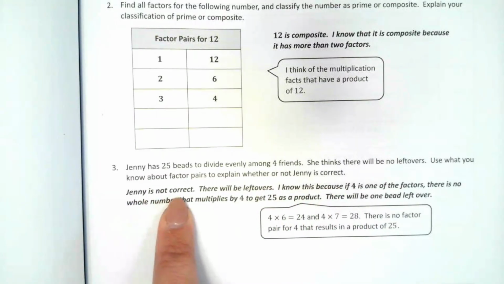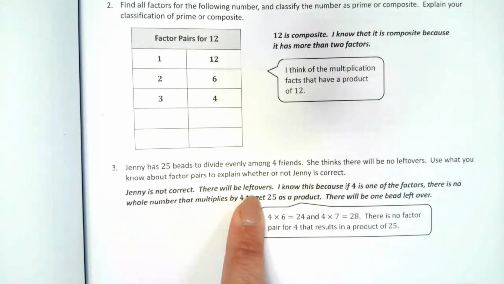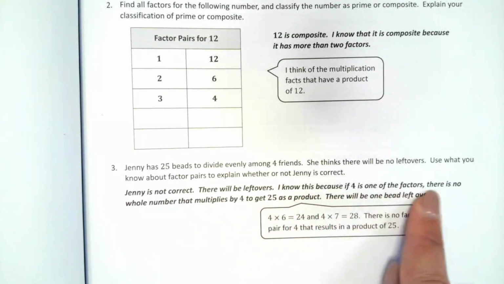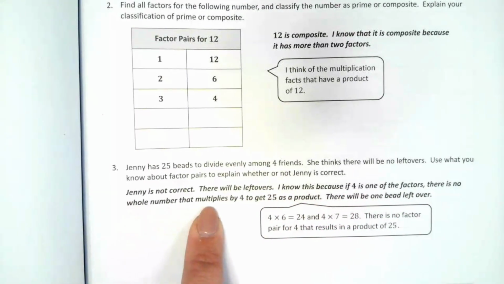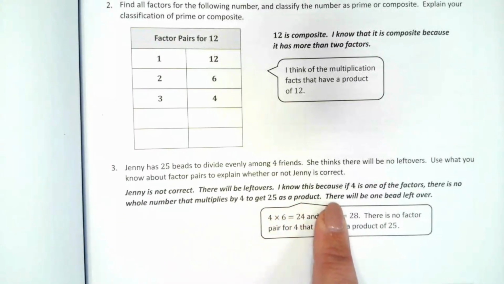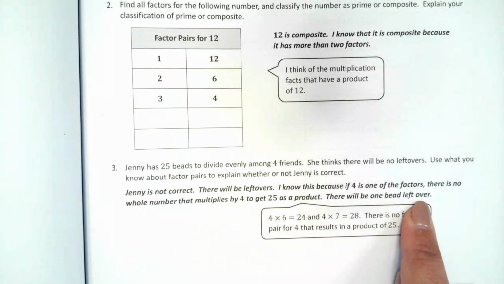It says Jenny is not correct. There will be leftovers. I know this because if 4 is one of the factors, there is no whole number that multiplies by 4 to get 25 as a product. There will be 1 bead left over.